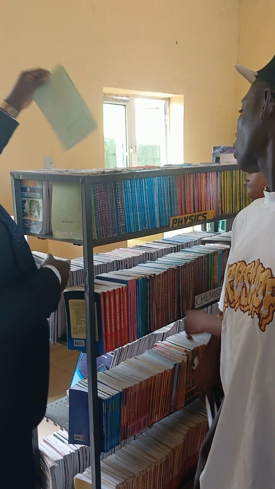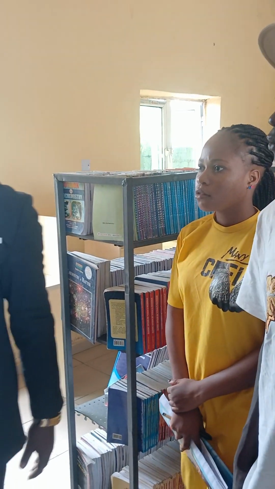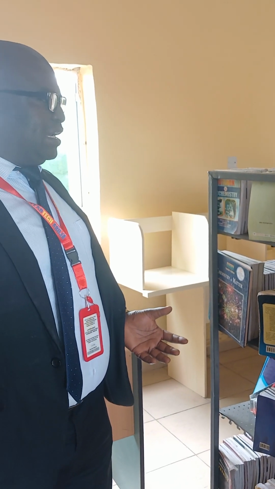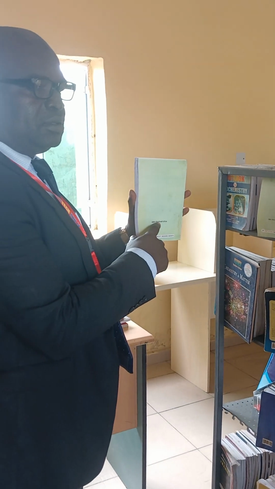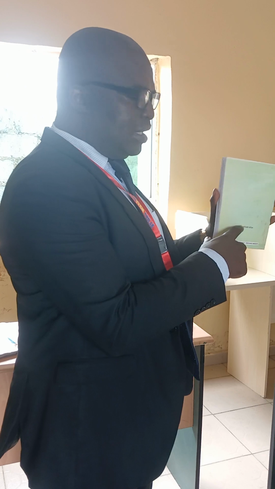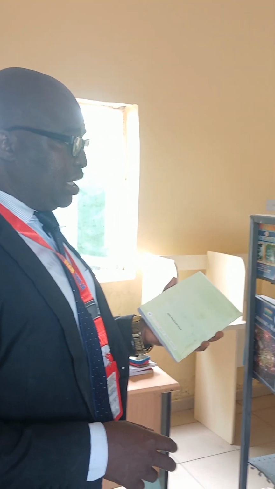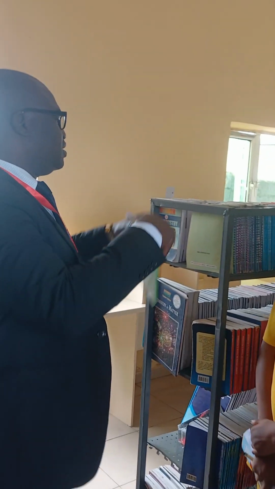This one. This is Concise Optics and Waves. It's a physics book and also used by electrical and electronics engineering students. So this is a perfect example of an ISBN number of a book in the library. You can see ISBN. I don't know whether you have been seeing it before you came to the library. Have you been seeing it?